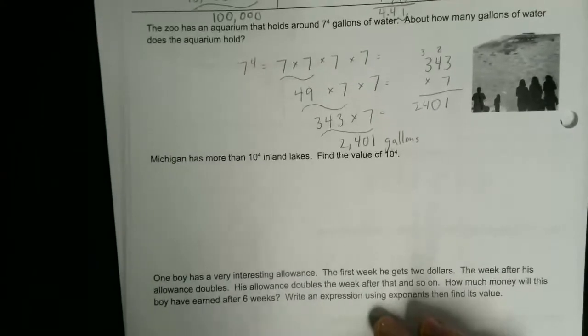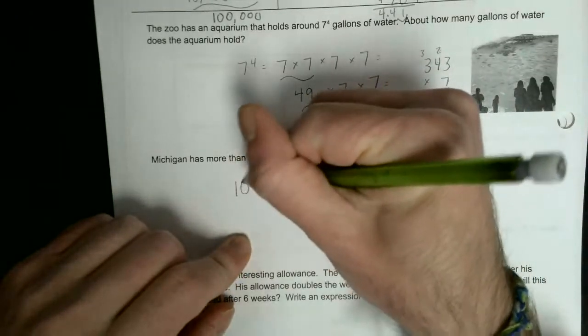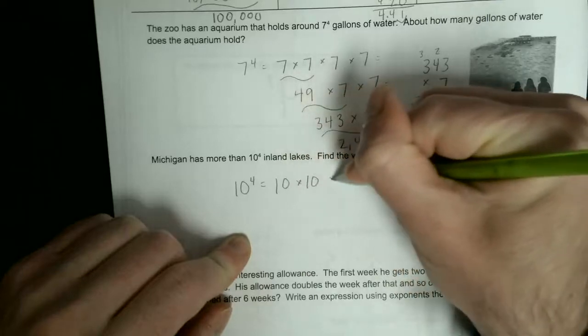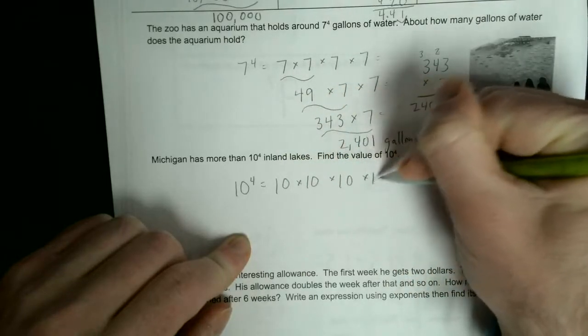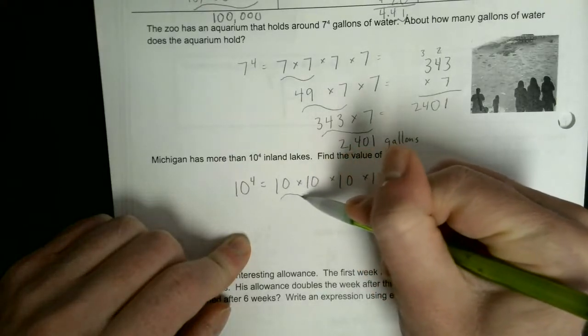Michigan has more than 10 to the fourth inland lakes. Find the value of 10 to the fourth. Well, 10 to the fourth, there's a trick to the tens, remember. It's 10 times 10 times 10 times 10. Now, you could do the trick, certainly, but you can also practice the squiggles, doing one step at a time.